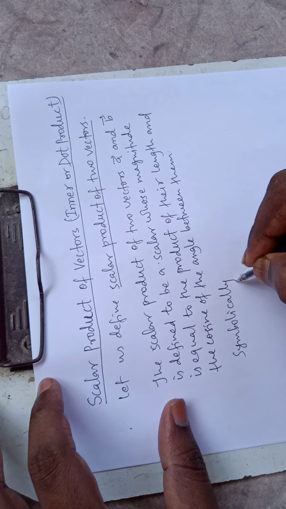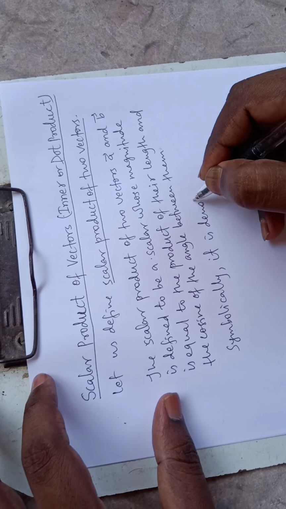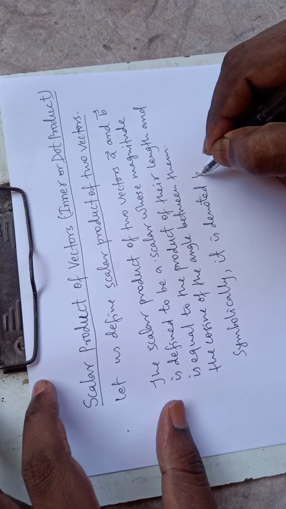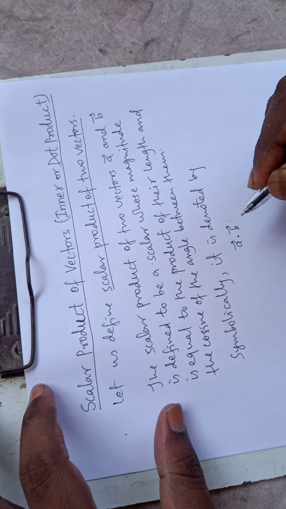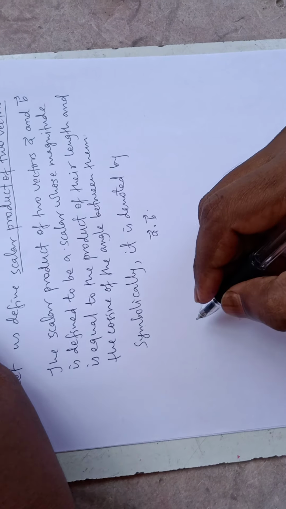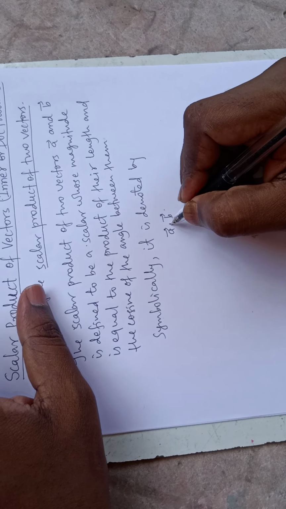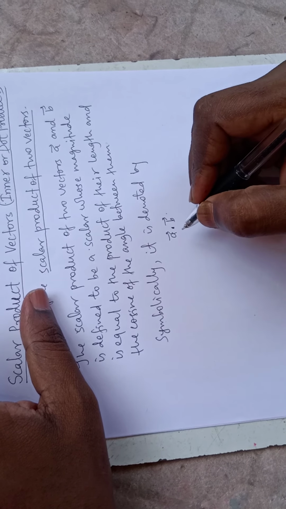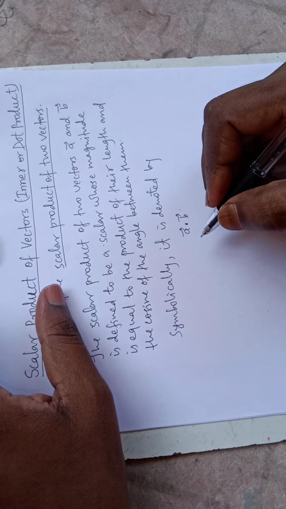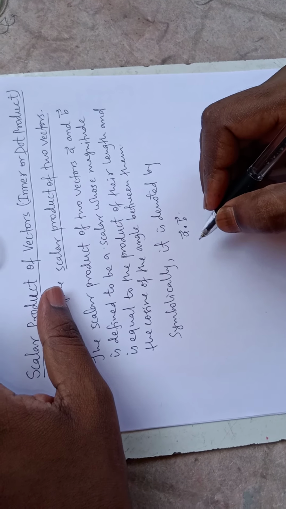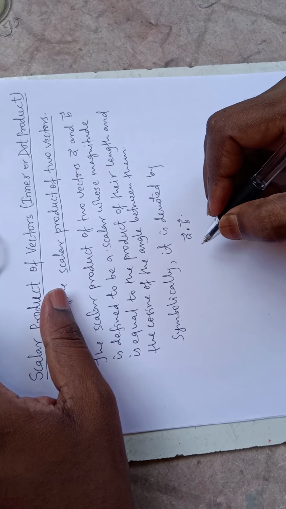Symbolically, it is denoted by a vector dot b vector. In multiplication we use this dot, so a scalar product of two vectors is also called a dot product of two vectors.